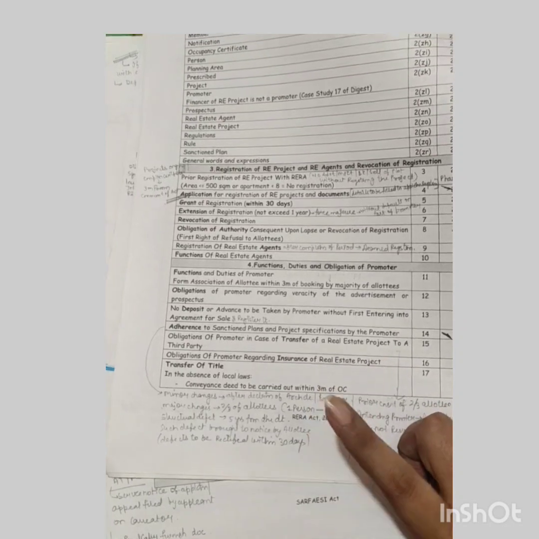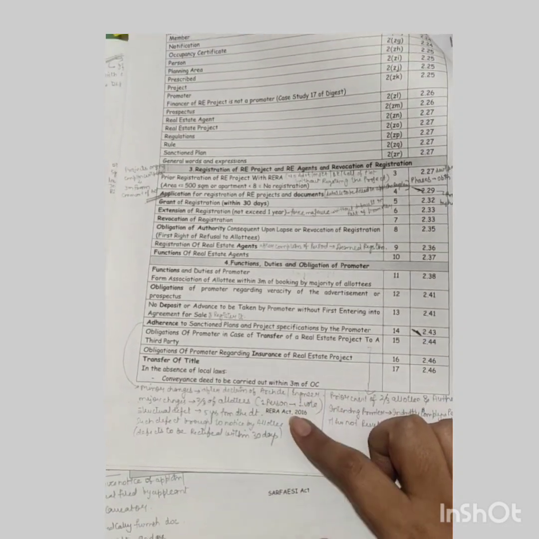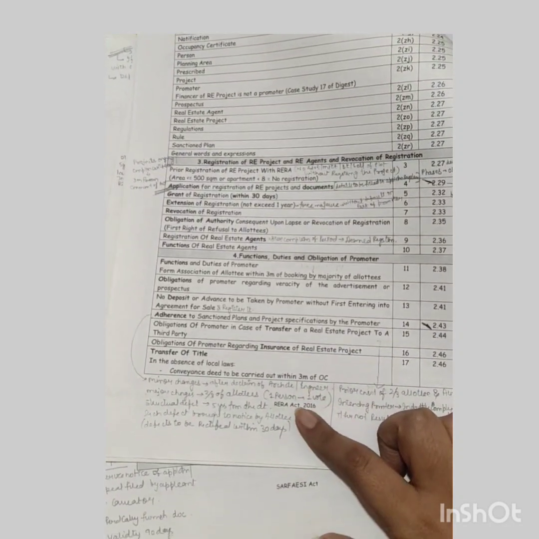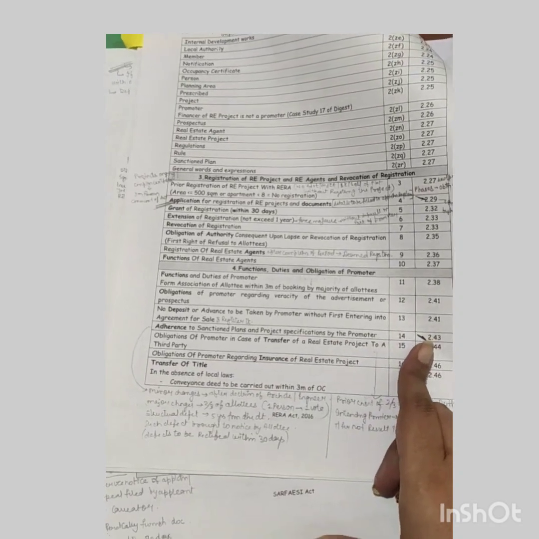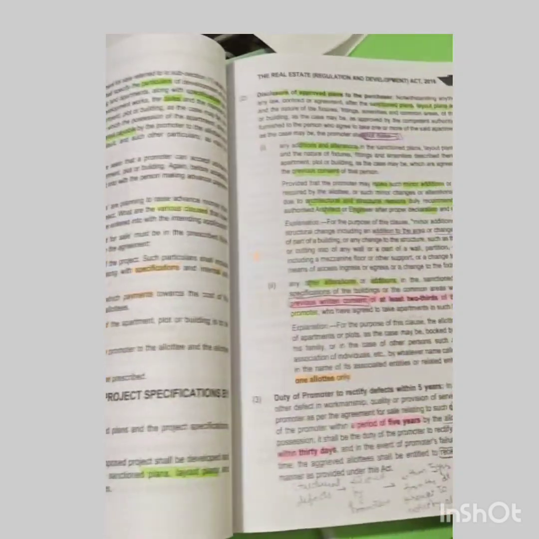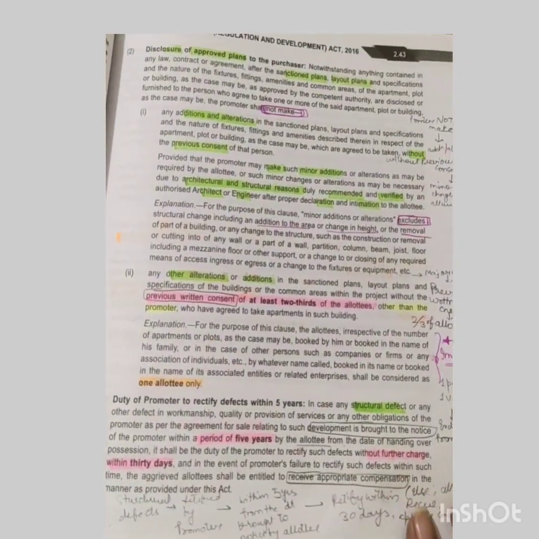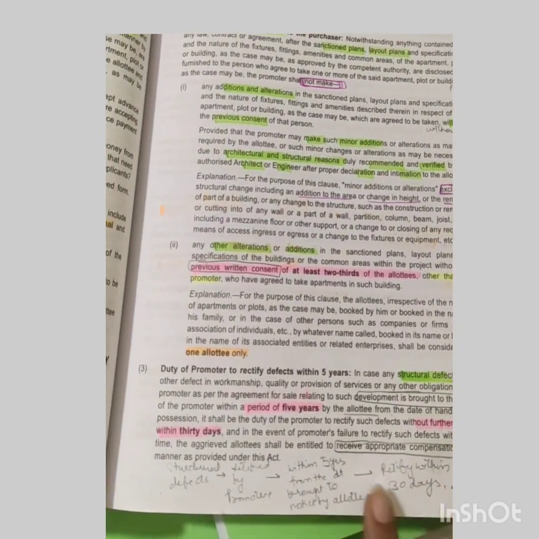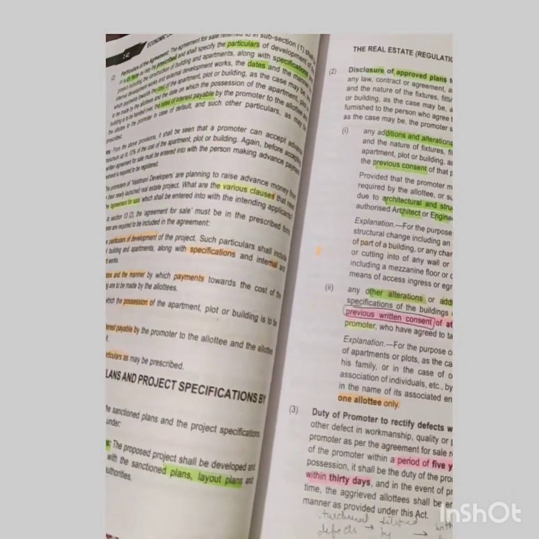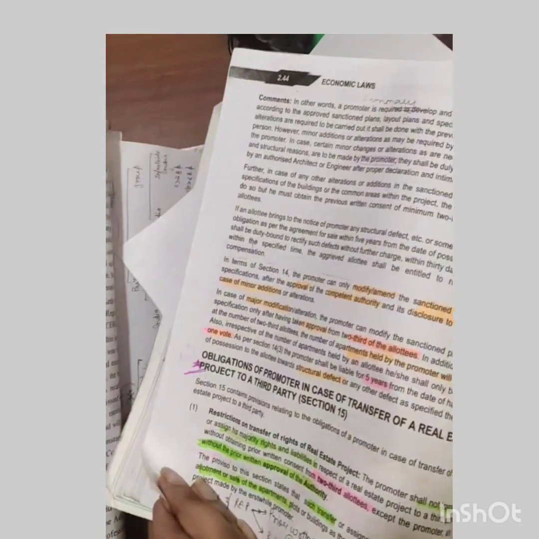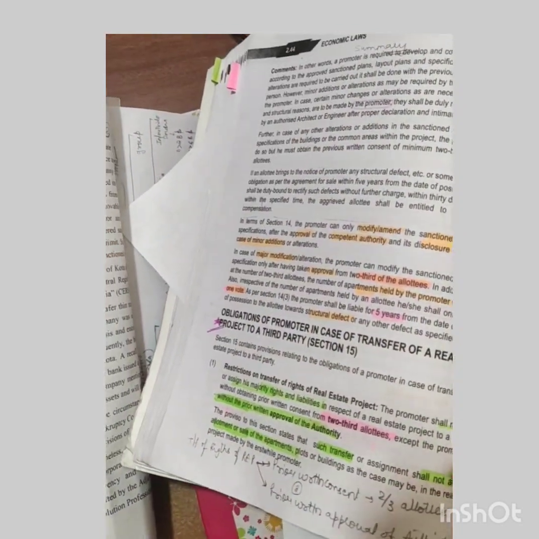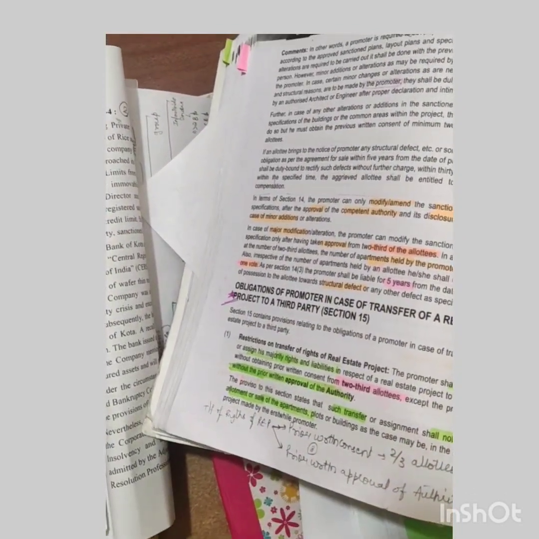You cannot write like this. This is just to make you find the reference, so that you can go to page 2.43 and write from here. So how to do that? See, rectify, and within 5 years you have to rectify, and all that is given.